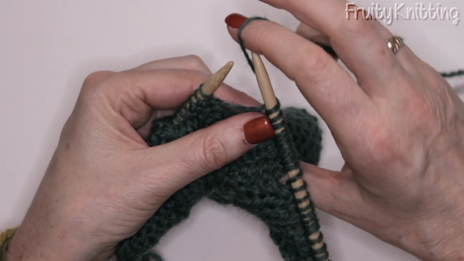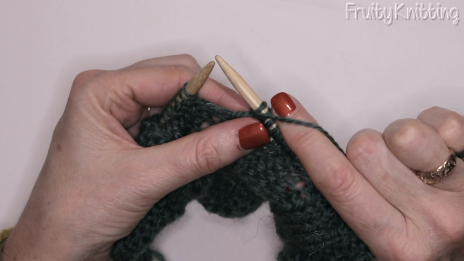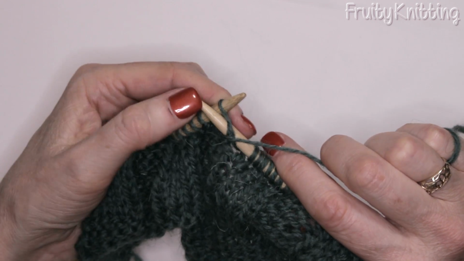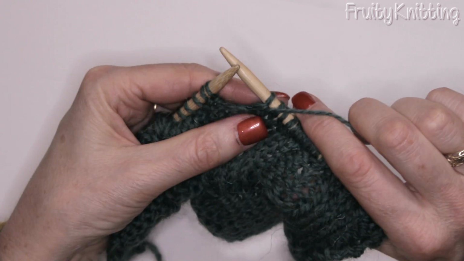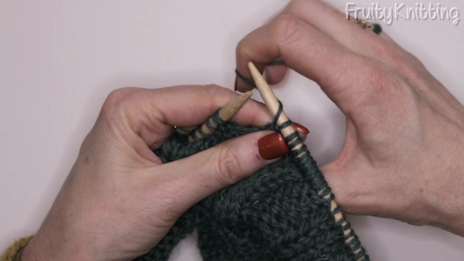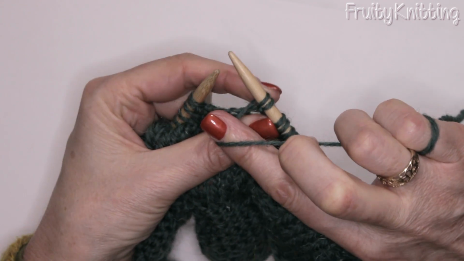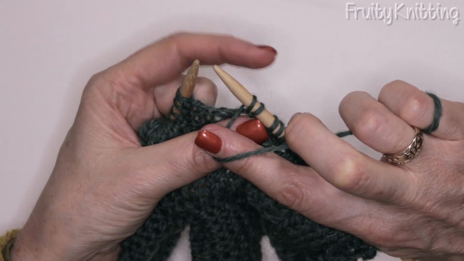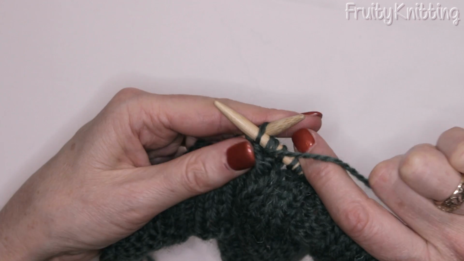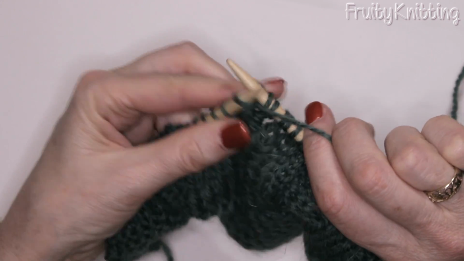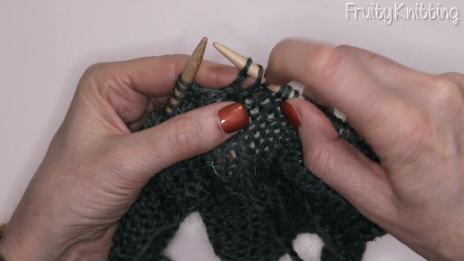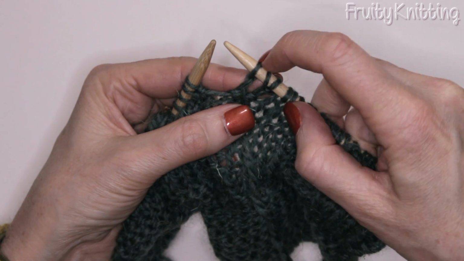So my working yarn is now brought to the front of the fabric, ready to purl. So I purl 1. Now, I create a new stitch by wrapping the yarn over the top of the needle and back down underneath it. So here you can see I've wrapped the stitch completely, and that's my yarn over, creating a new stitch, and then I purl. So if I let my string go, you can see yarn go. That was my purl 1, my yarn over stitch, and purl 1.